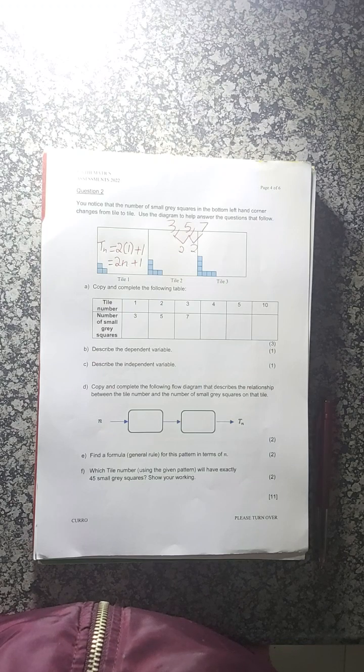But if you feel that you don't need a calculator, go with your brain, go with your mind, do your mental maths, but just make sure your answers are correct. Okay, let's do number 4.